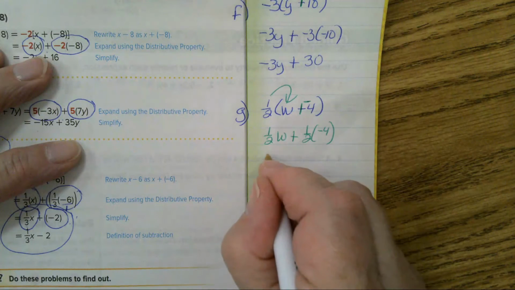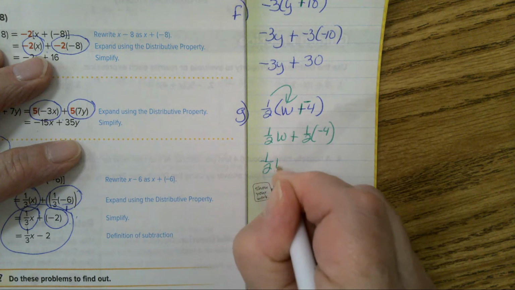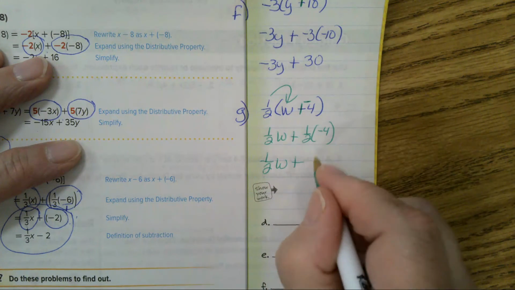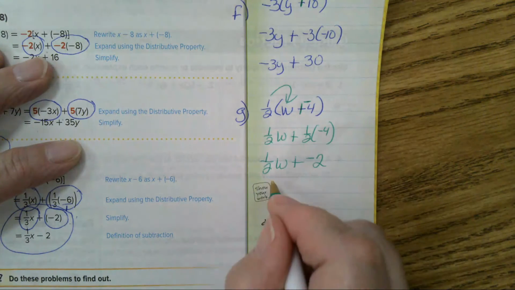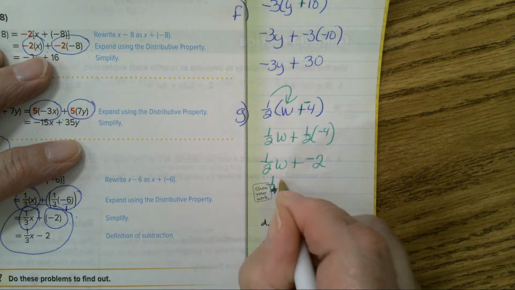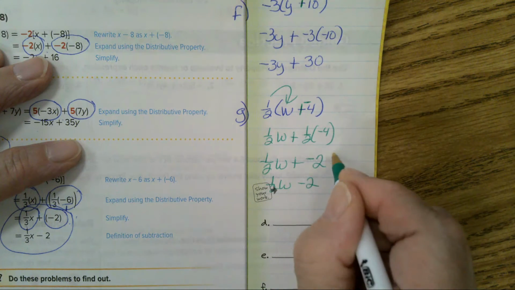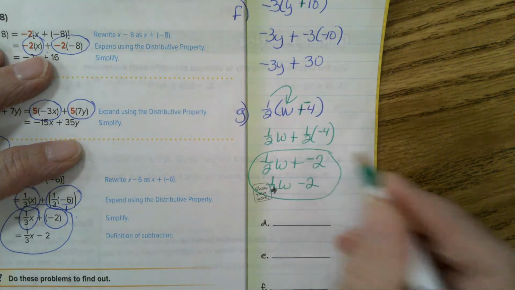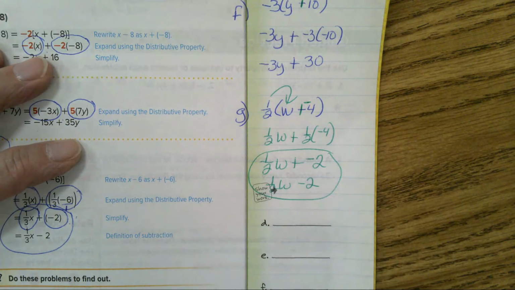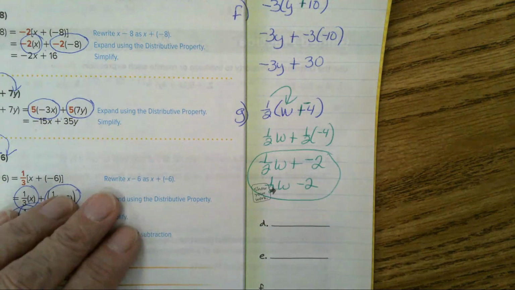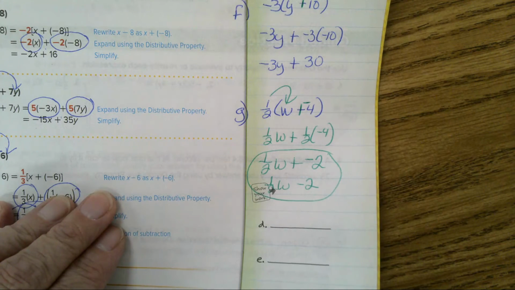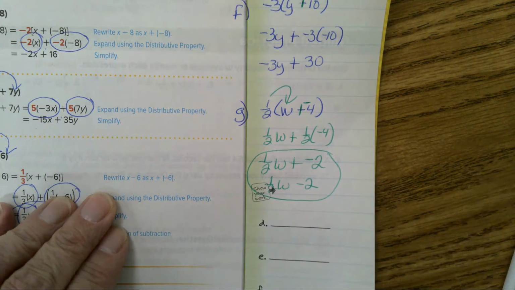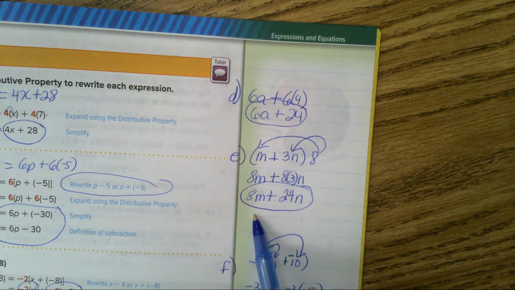So you'll end up with 1/2 times W. Half of a negative 4 is negative 2. Or another way, 1/2 W minus 2. You're rookies, so I would count either one right. Any questions? No. Okay, now let's go to, yeah. E, 8m plus 24n.